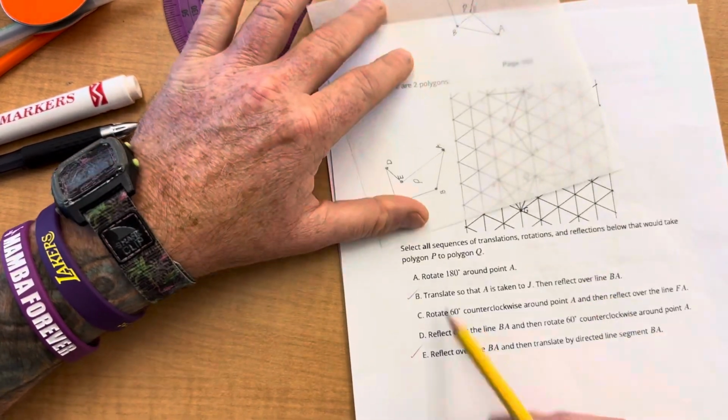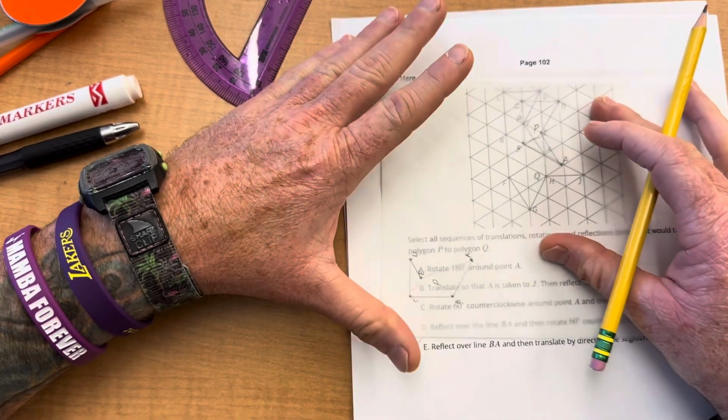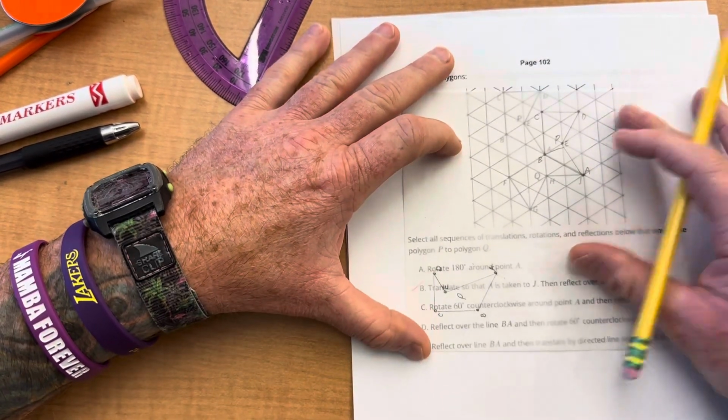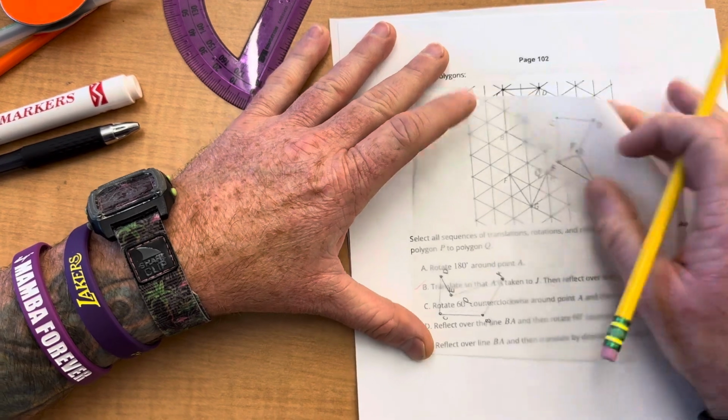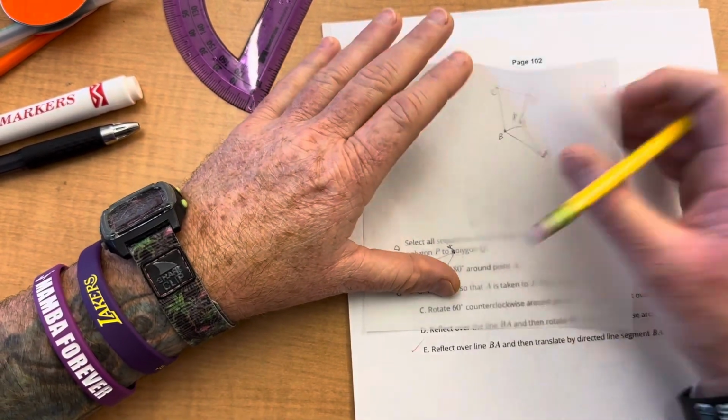Let's just see if B and E are correct. Translate, so A is taken to J. So you'd go right there. And then reflect over BA. So yeah, that works. So you're gonna end up there. This one says reflect over BA.